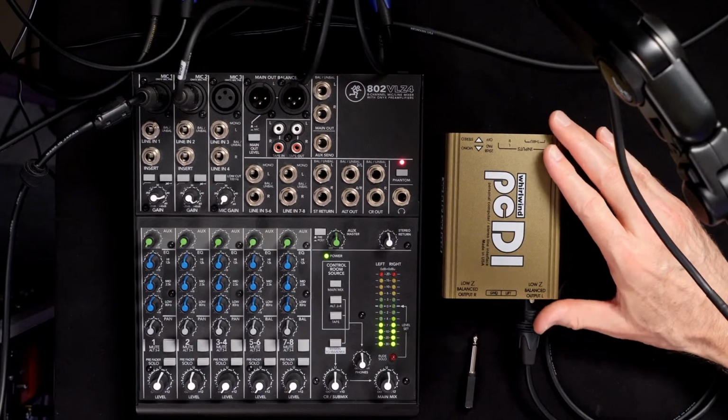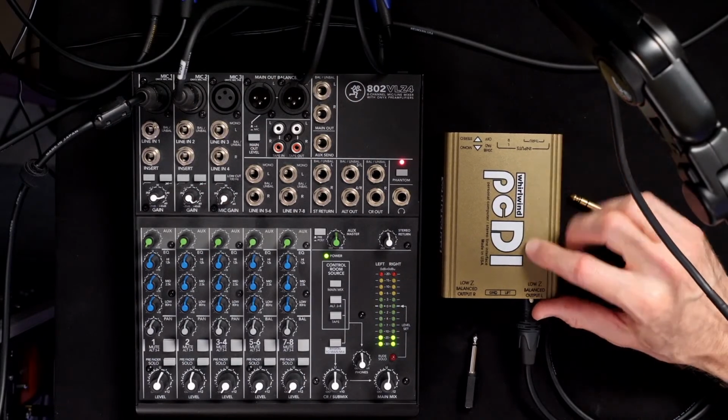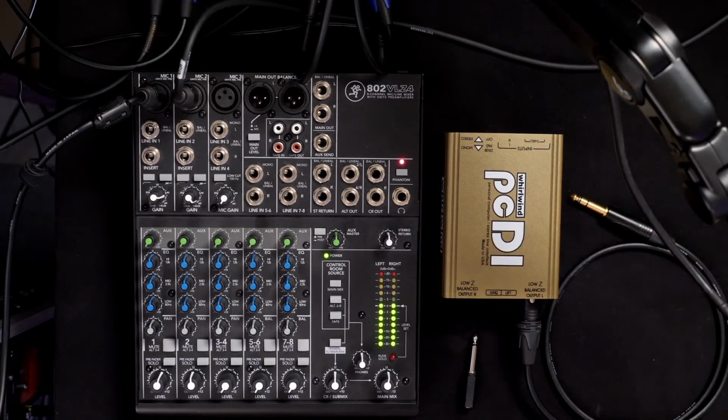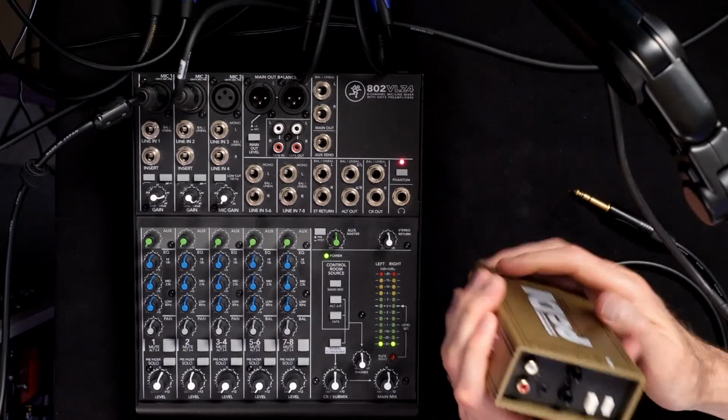A really common way, if you're going from unbalanced to balanced, is to use a DI box. There's some disagreement about what DI stands for. In my experience, I've heard people refer to it as a direct box, so DI standing for direct, or it could also stand for direct injection. In any case, what it does, this one, for example, the PCDI made by a company called Whirlwind.